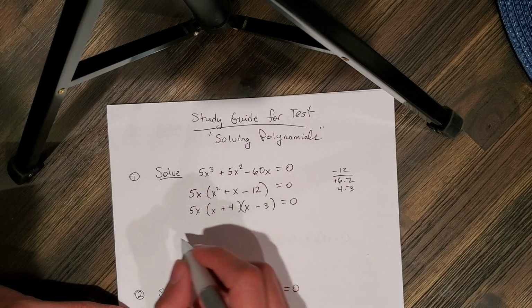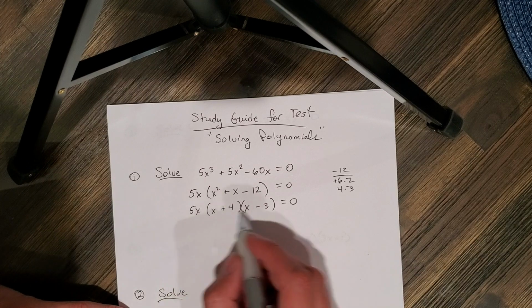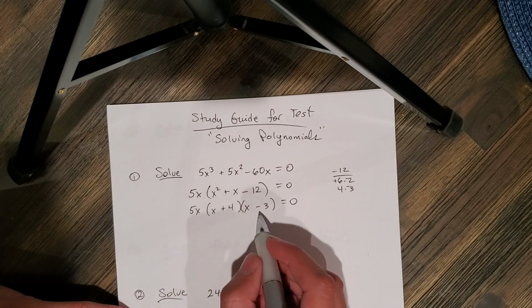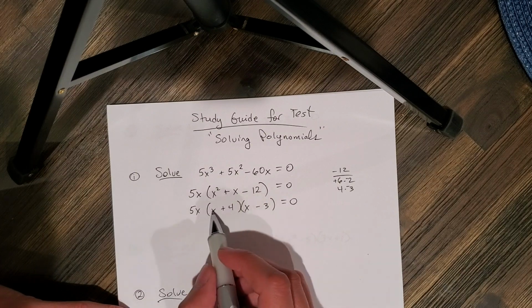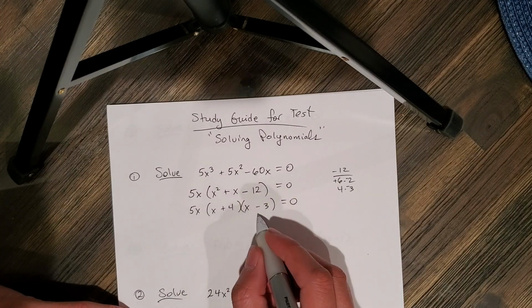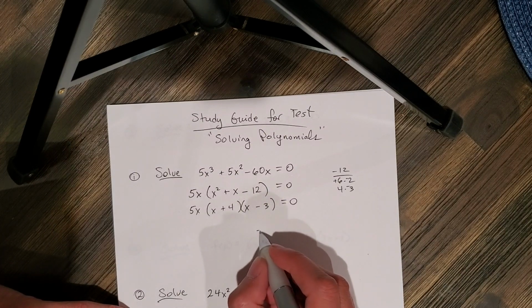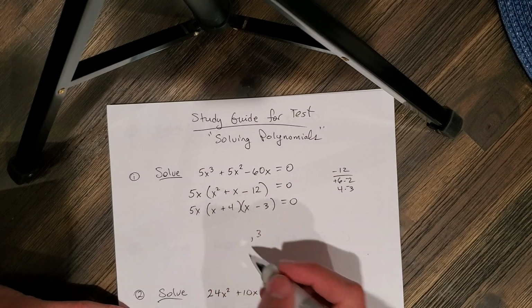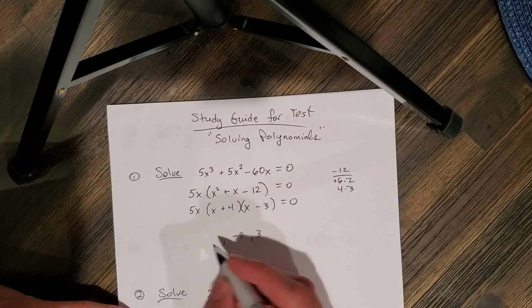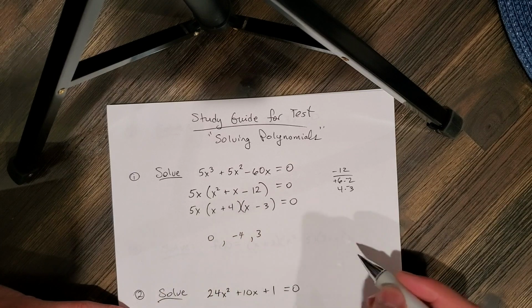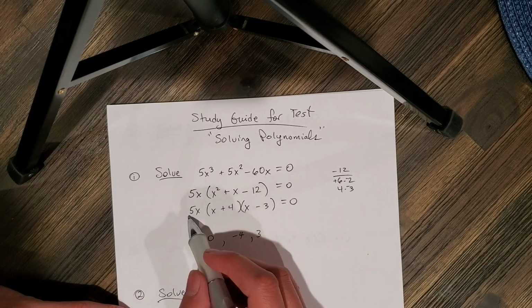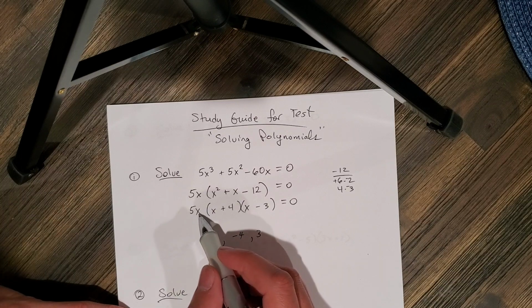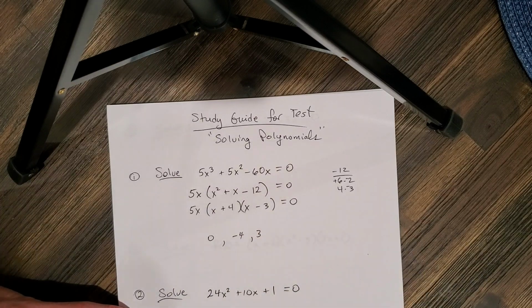So my solutions from these are just going to be the values of x that make this equal to 0. Since they're all linear, meaning it's just x to the first, x to the first, x to the first, my solution for that one's going to be 3. My solution from that one's going to be negative 4. And my solution from that one's just going to be 0. Remember, when it's x just by itself, in this case it's 5 times x. 5 times what is 0? Well, 0. 5 times 0 is 0.